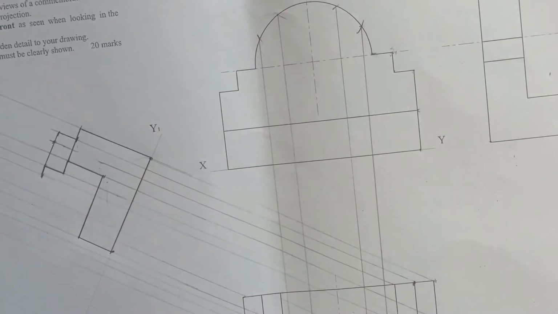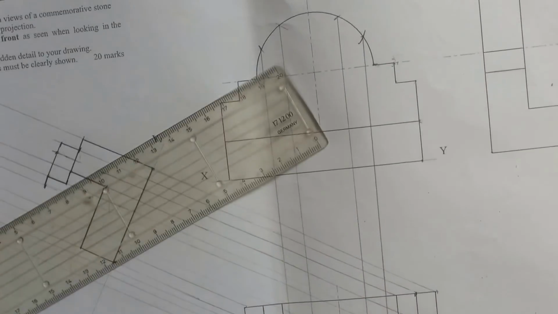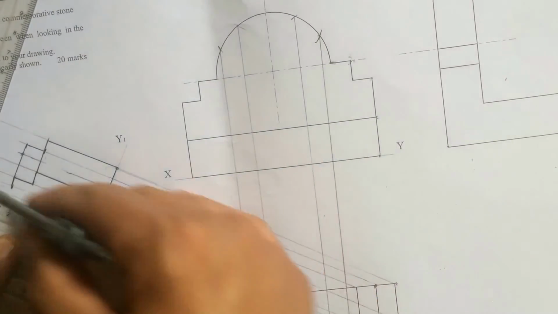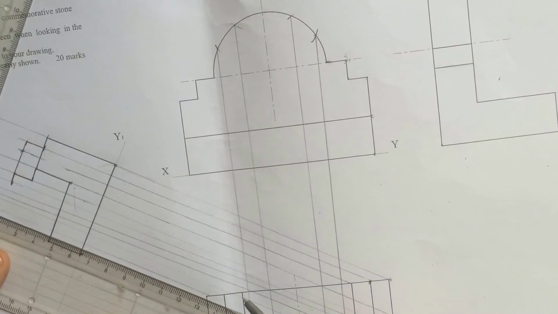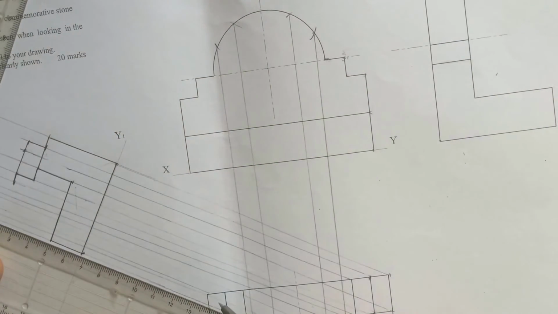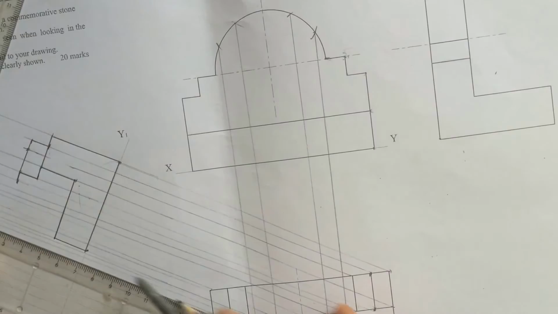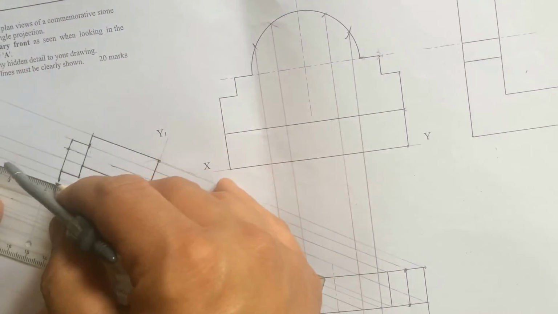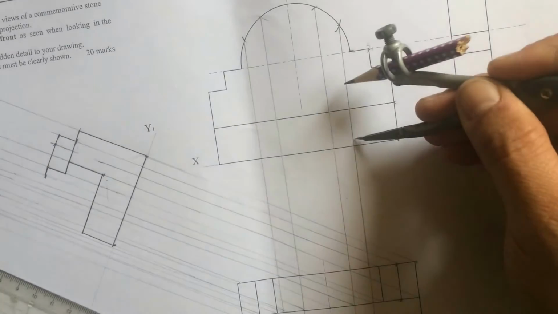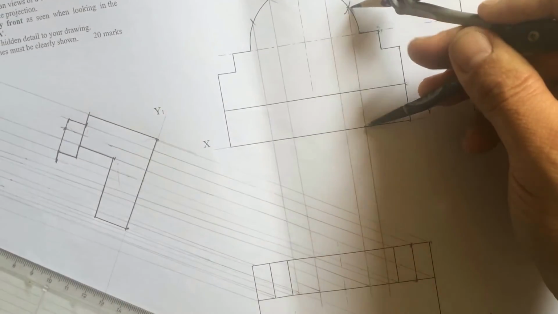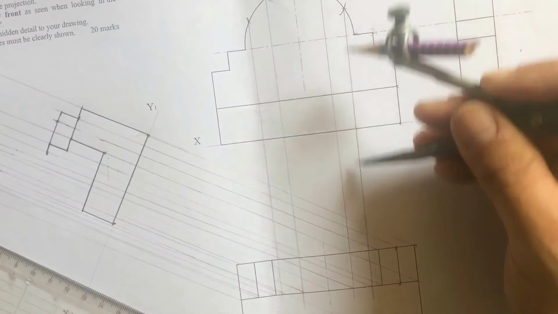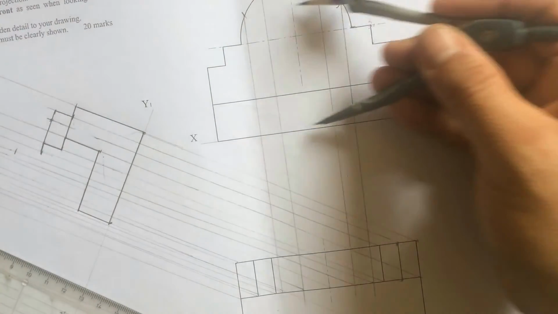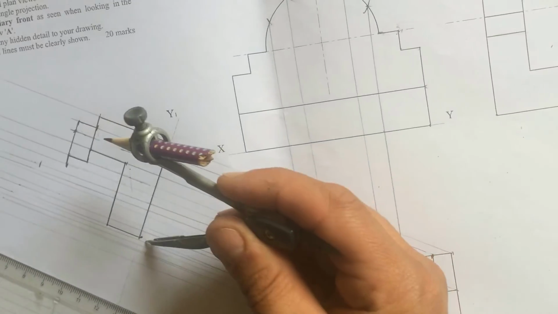So I've projected all those divisions onto the front face, because it's the front part of the semicircle. I'm going to project each of these points and then one by one find the perpendicular height of the XY line. This distance is the same as this distance, so I can finish off that and that.